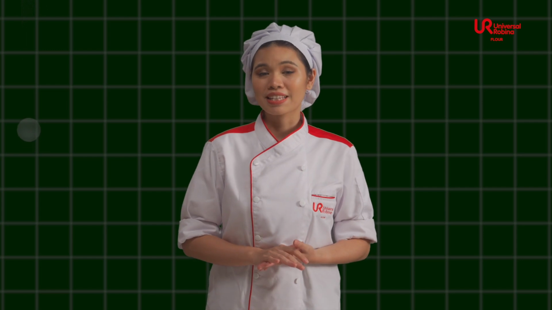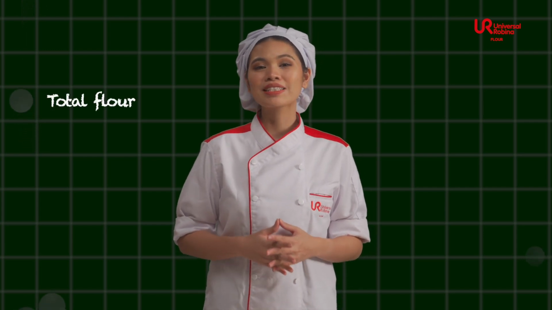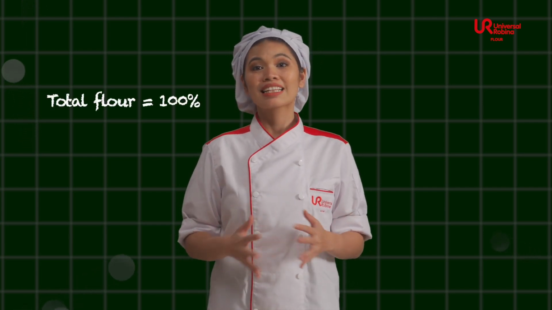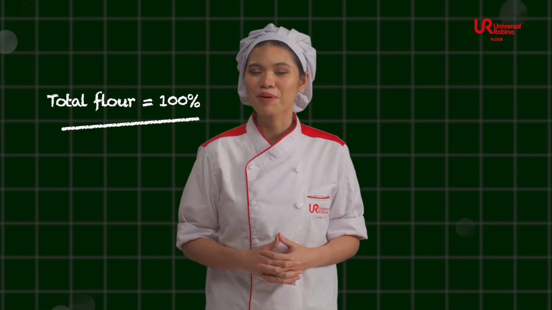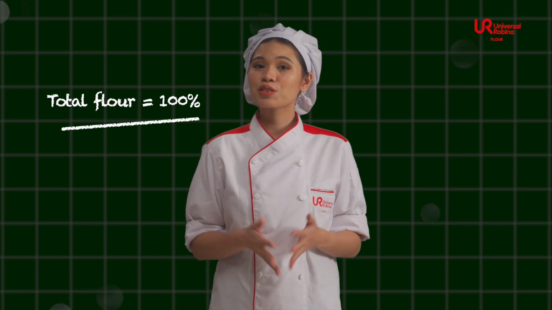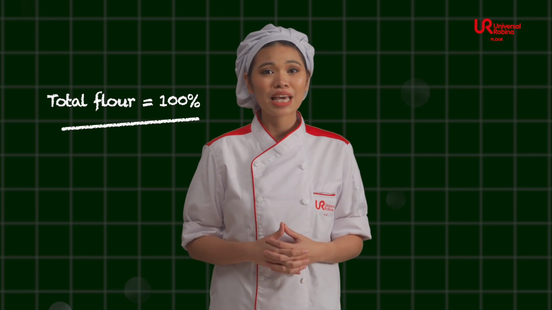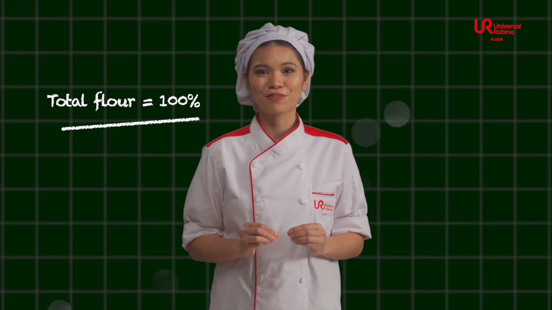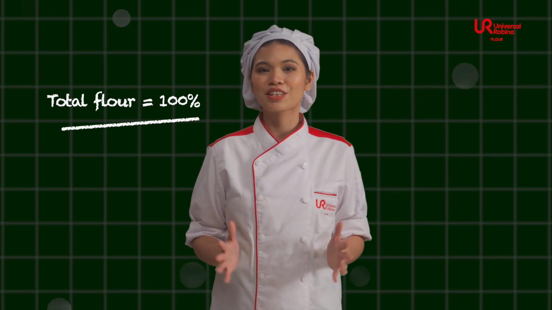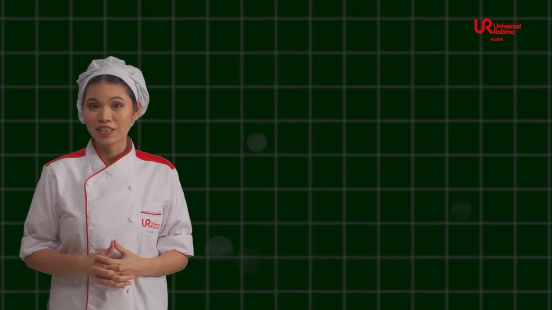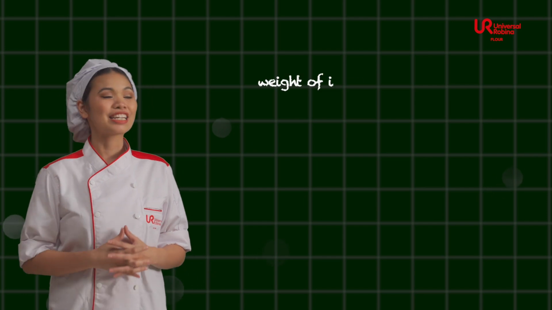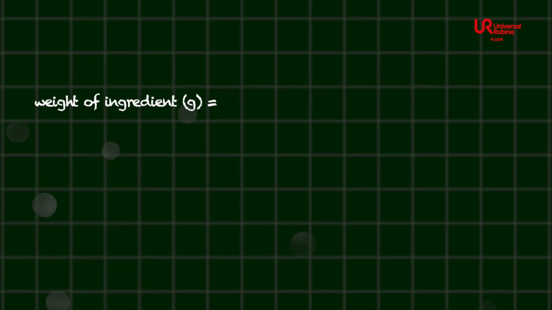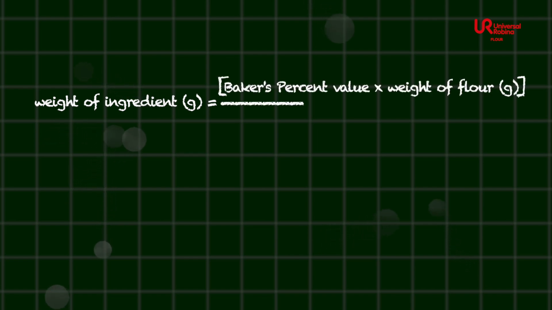In baker's percent, the total flour is always equal to 100% dahil flour ang main ingredient ng mga baked goods. Because the flour is 100%, the baker is able to make small adjustments of the formula without changing the percent of each ingredient. To compute for the weight of the ingredient given its baker's percent, ito ang formula. The weight of the ingredient in grams is equal to the baker's percent value times weight of flour in grams divided by 100.